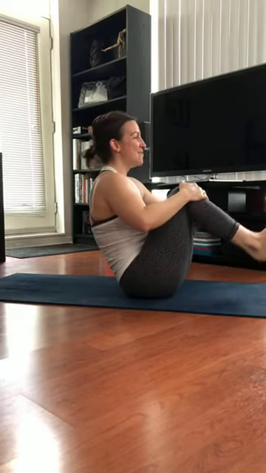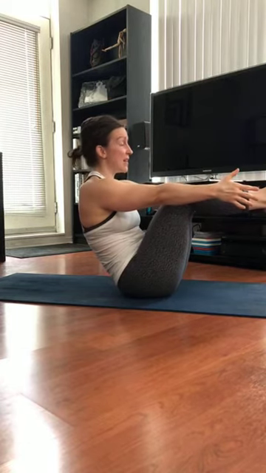All right, abdomen hollow, legs up, shin bones parallel to the ceiling, arms alongside of you, belly nice and tight, squeeze. Don't worry if you're having trouble with this one, guys. It's a hard one, it takes time.